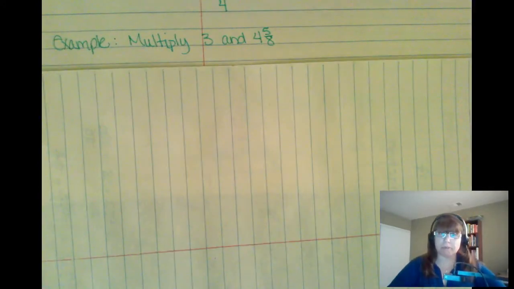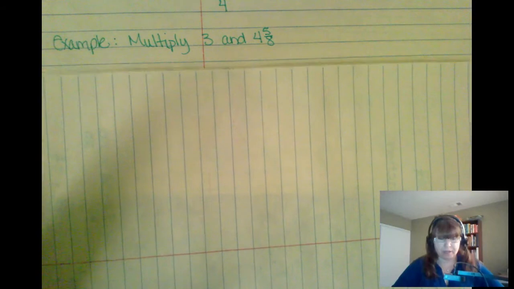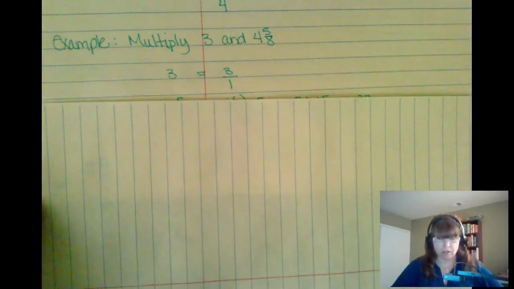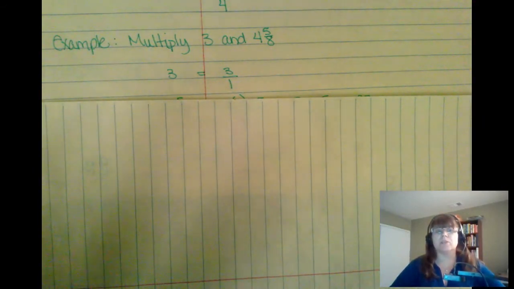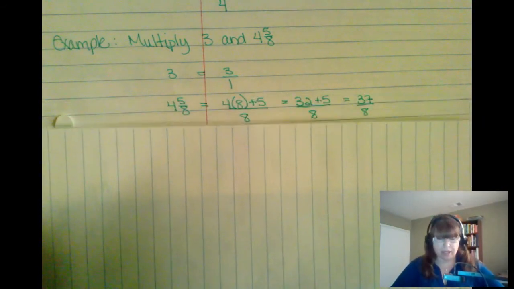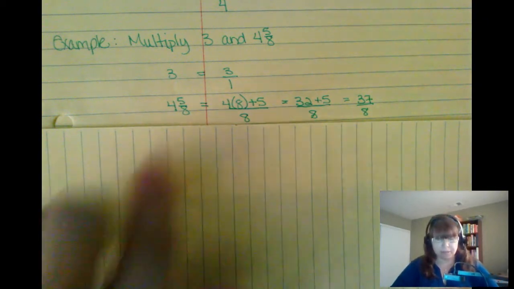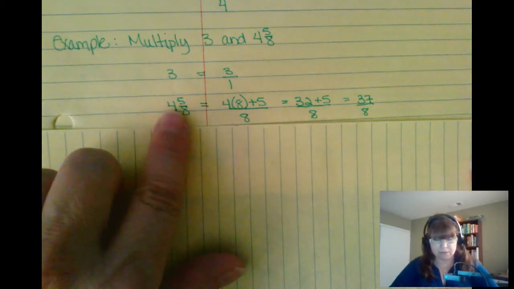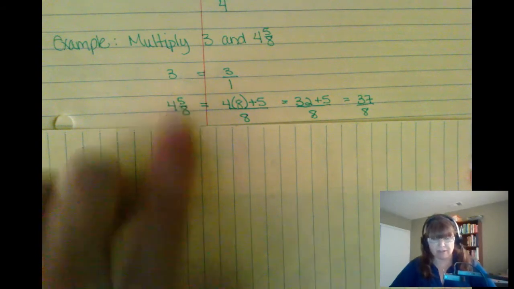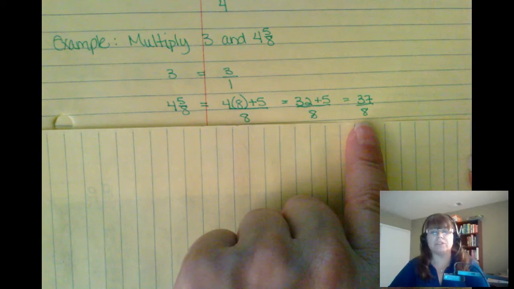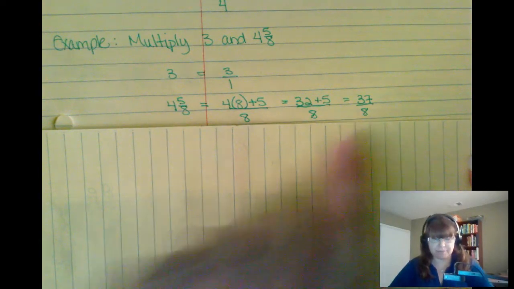Let's try one more problem. Let's multiply 3 and 4 5/8. So again, first step is to change to an improper fraction. Well, 3 is just 3 over 1. And then 4 and 5/8 is going to be 8 times 4 plus 5. So 32 plus 5 is 37 all over our original denominator of 8.